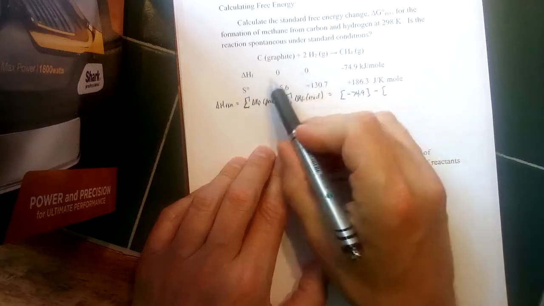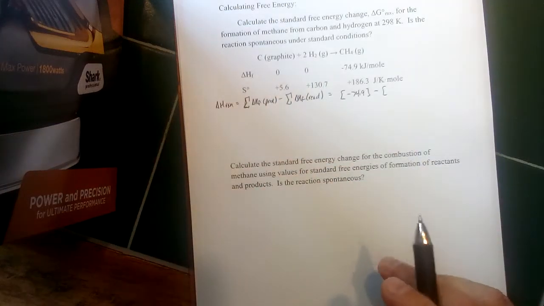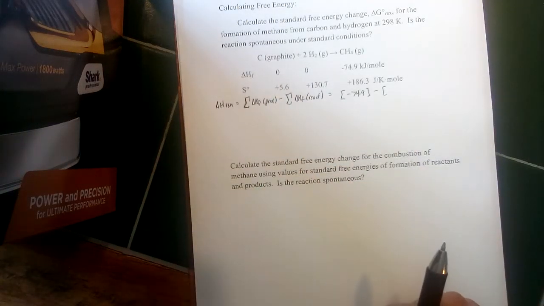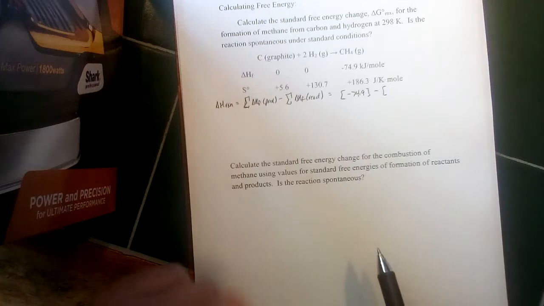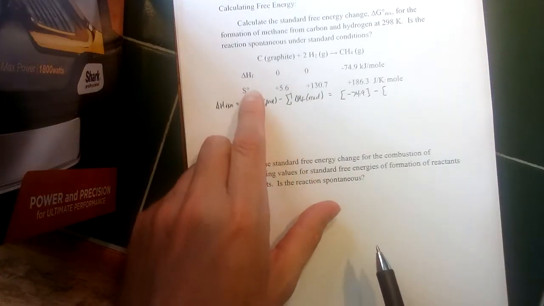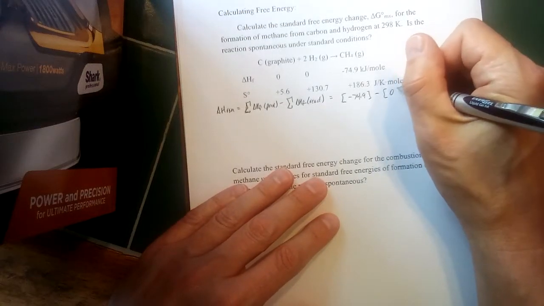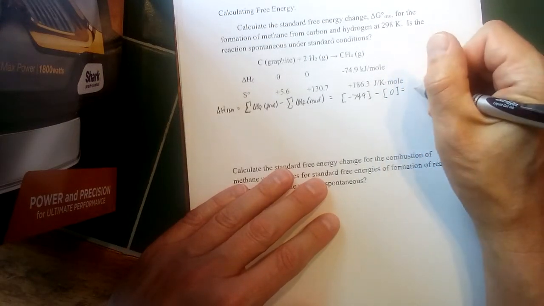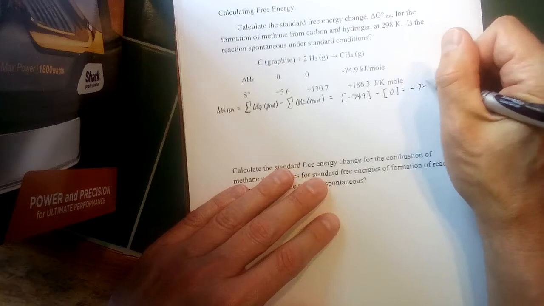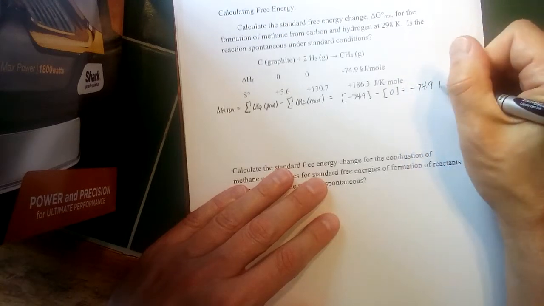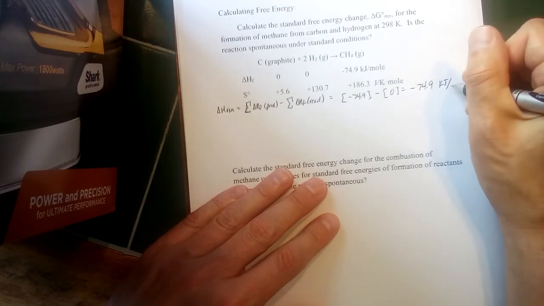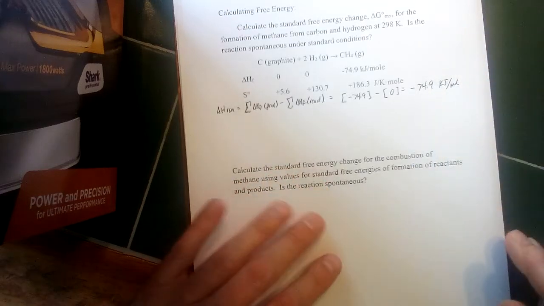Now, since both of the reactants are the elemental states of those compounds, and the most stable allotrope of carbon in this case as well, those are all zero. So the sum of the reactants here is 0, and that's a pretty simple calculation. The enthalpy change for this reaction is minus 74.9 kilojoules per mole.